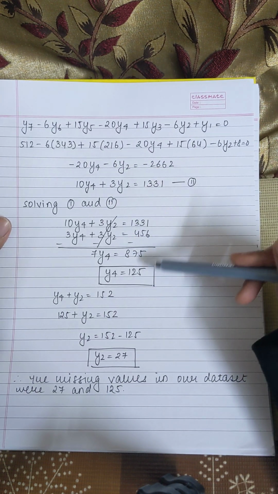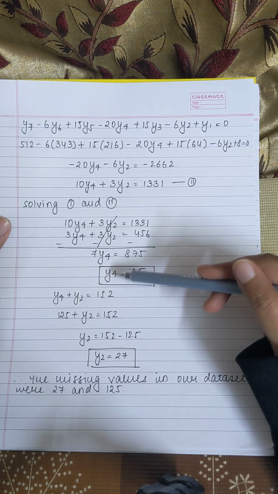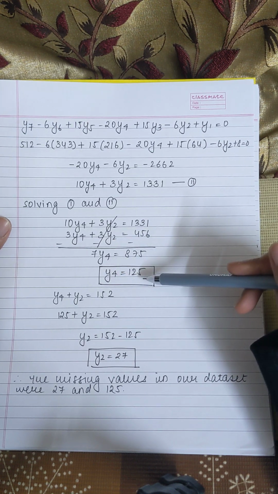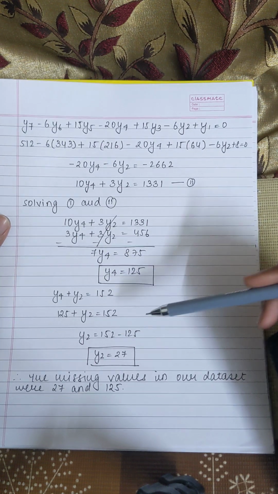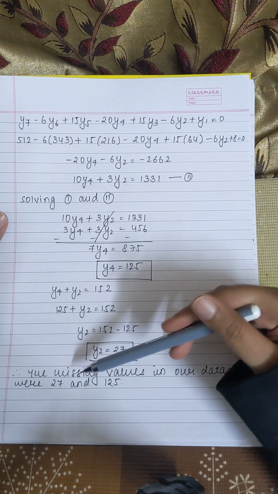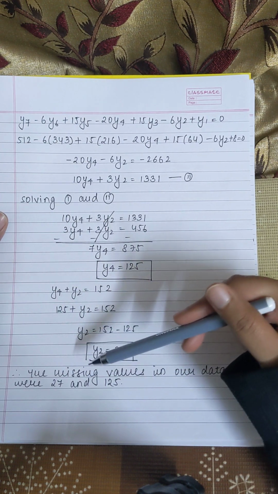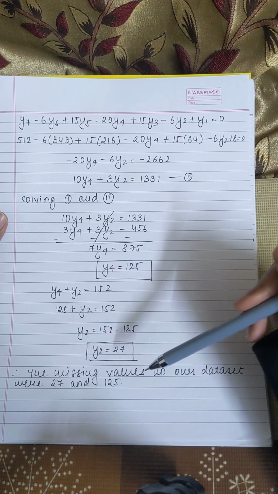And then when I solve these two equations I get the value of y4 as 125 and the value of y2 as 27. So the missing values in our data set were 27 for x is equal to 3 and 125 for x is equal to 5.